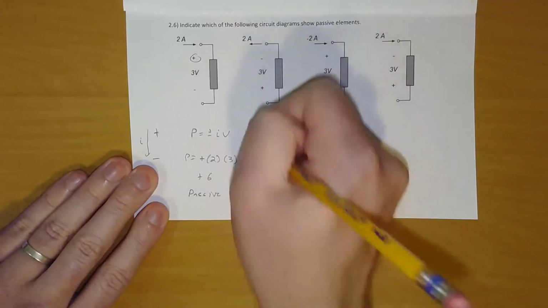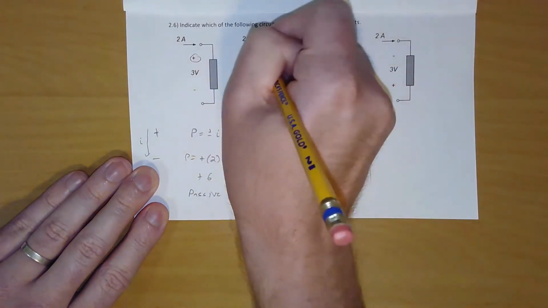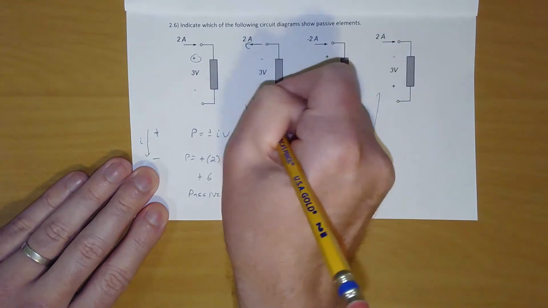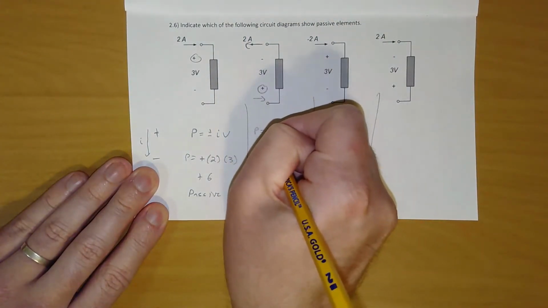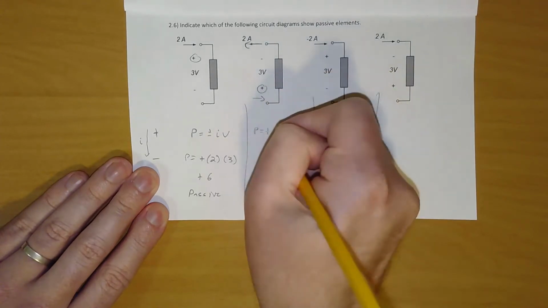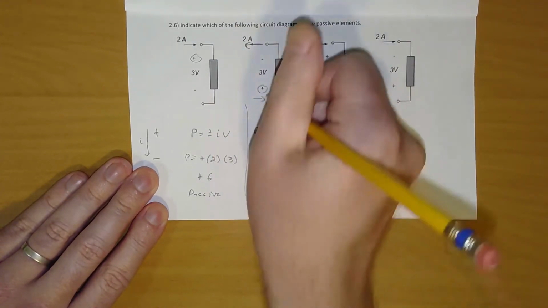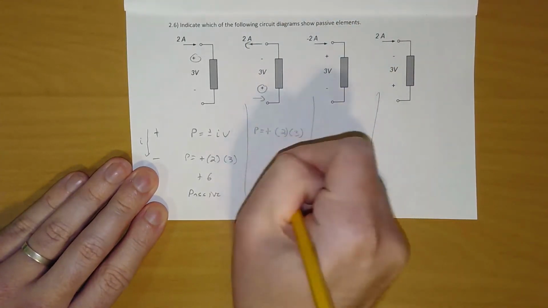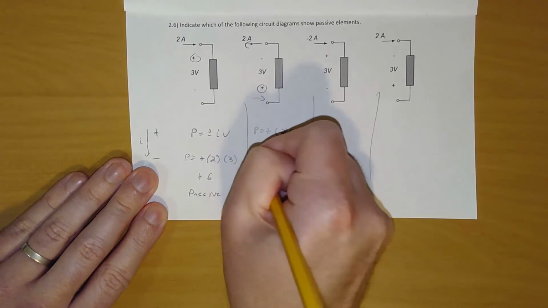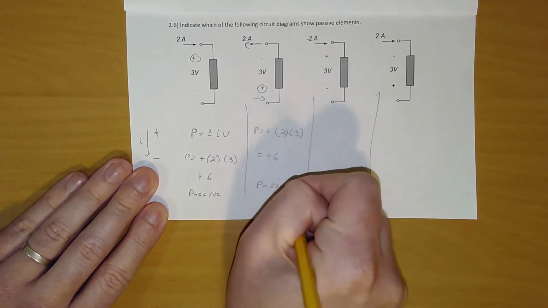For this one, we are going to have, so our arrow is going out this way, which means it came in this way. So we're going to pick up this positive sign. So our power is equal to positive. And then we're just going to put in our numbers. So we have a 2 amps here. And we have a 3 here. So same thing. This is going to be a positive 6, and it is passive.